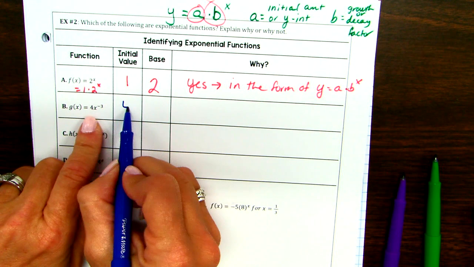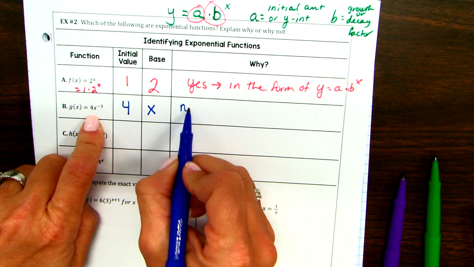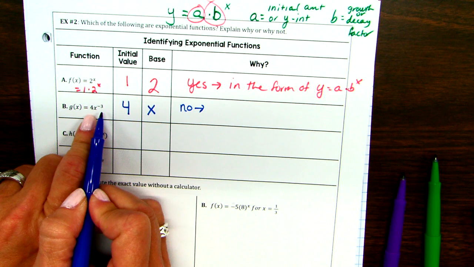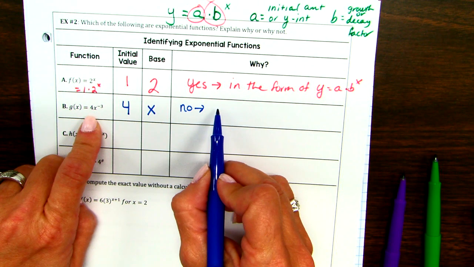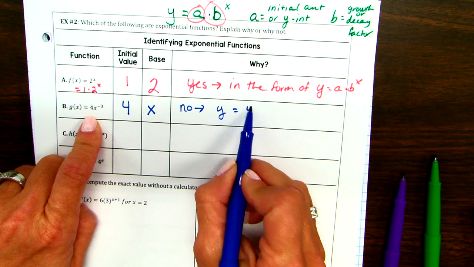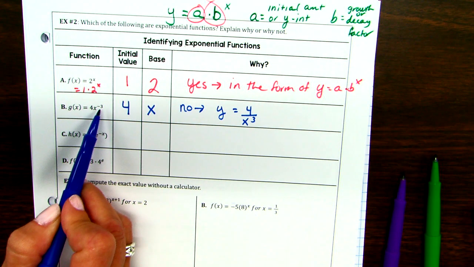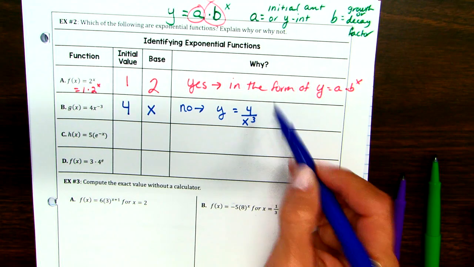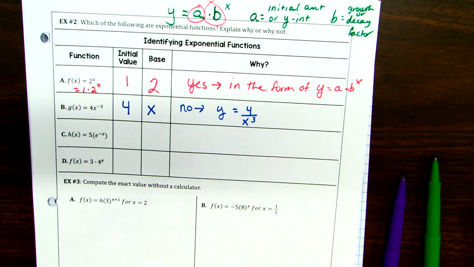Now this one, 4 would be our initial value, and x is the base. This is not an exponential function. Notice we have an actual value as our power, not an x. And if you remember what I was just saying about the negative exponents putting you in the denominator, this is really y equals 4 over x to the third. That x to the negative 3, because the x has a negative exponent, would move down to the bottom. And that's actually what we did last unit. That's a rational function. We have a poly on top and a poly on the bottom, so it's not exponential.